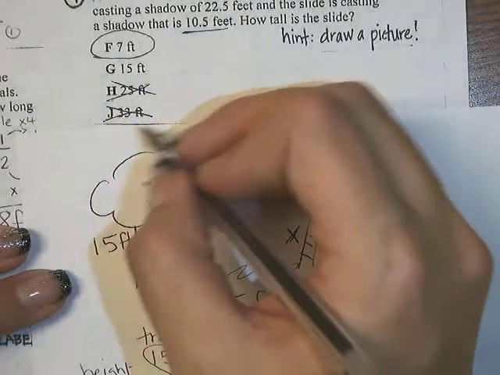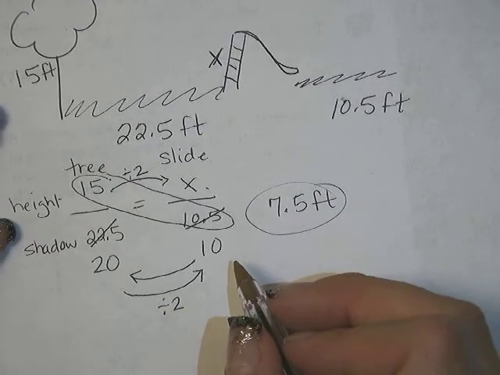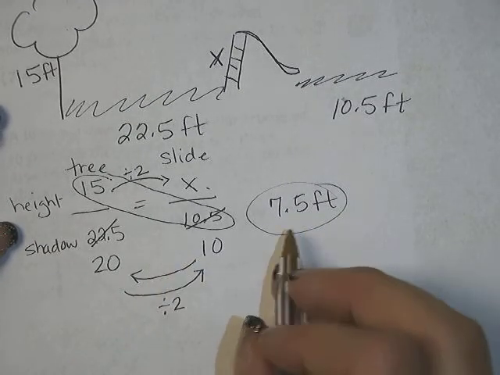So if I didn't eliminate based on common sense, and if I didn't have a calculator to use, I'd still be able to sort of estimate to get a really good answer.